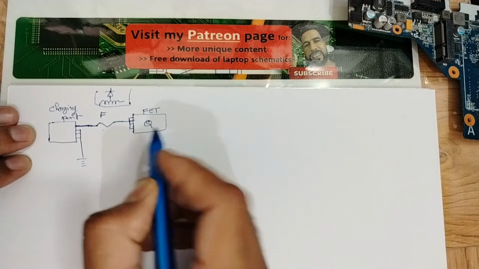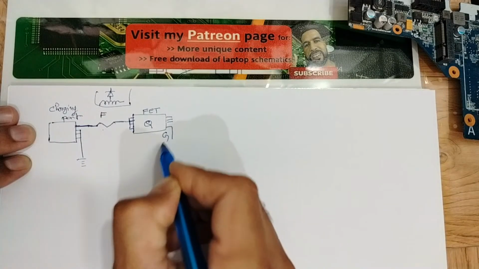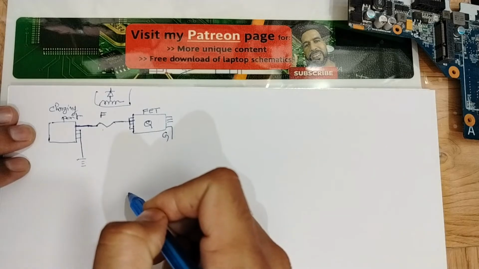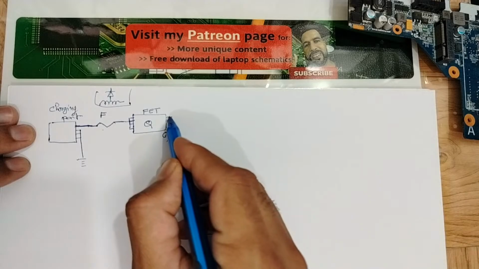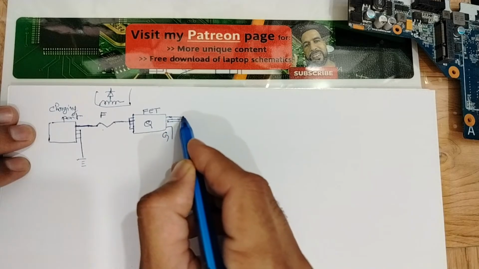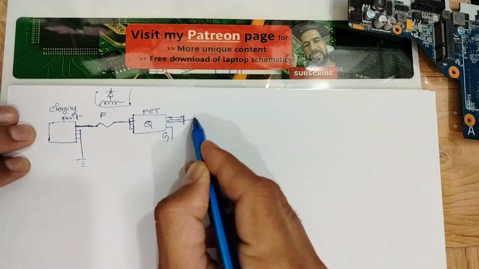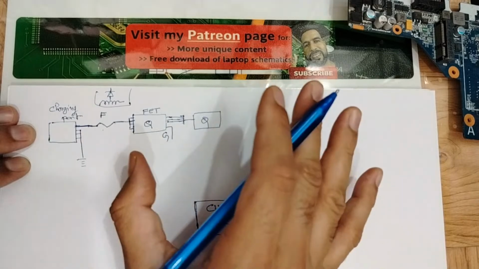Here we have drain, here we have source, and over here we have the gate. So for some motherboards, we can find just one switch, but for others, we can find two switches. The second switch here, please pay attention.